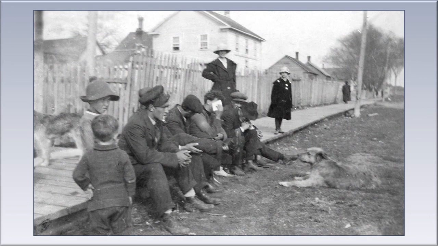This photo was taken in the late 1920s or early 1930s. For many years, the village had a boardwalk running the length of Channel Street. It was a place to stroll and a gathering spot for those who enjoyed socializing with their neighbors.